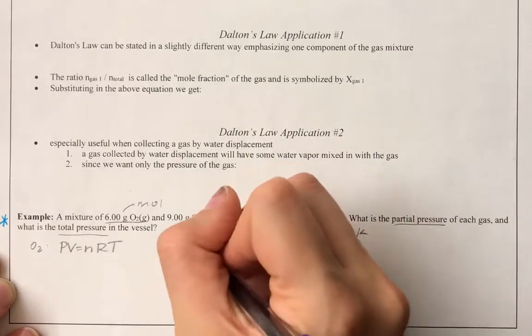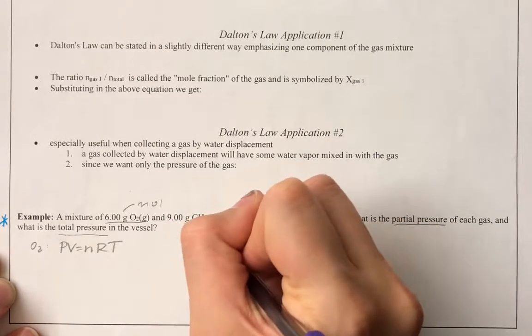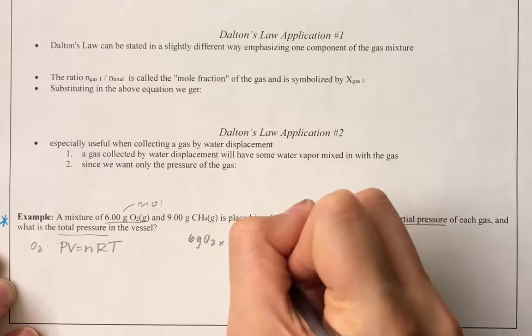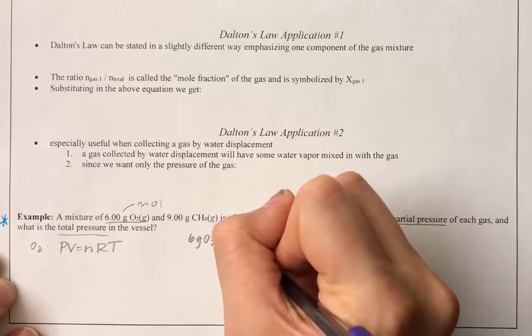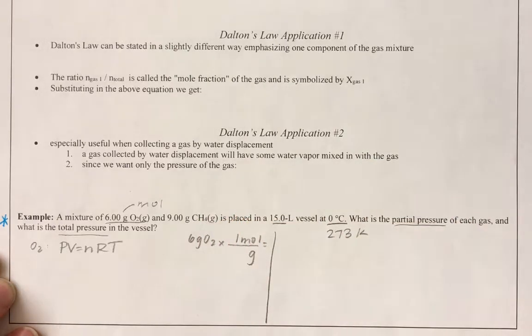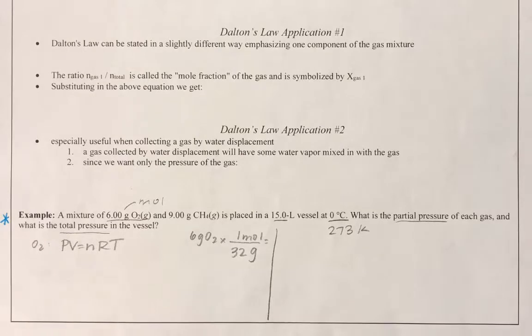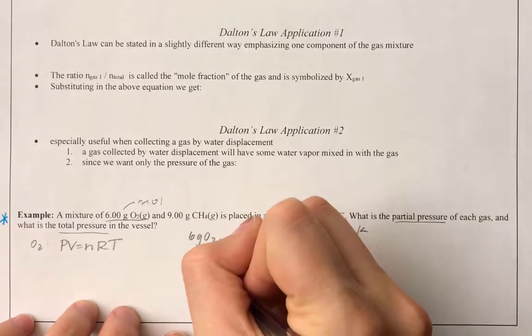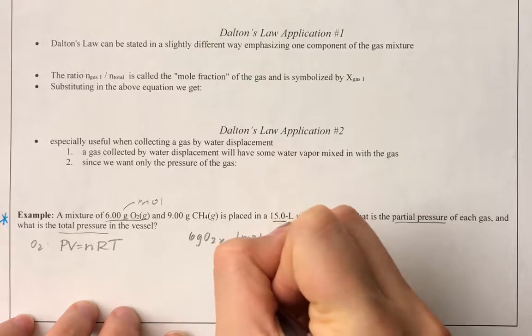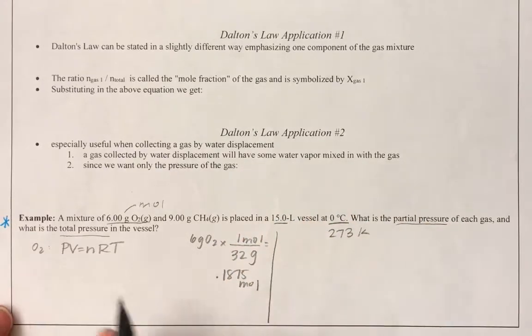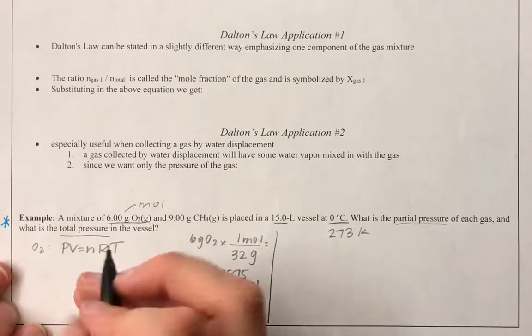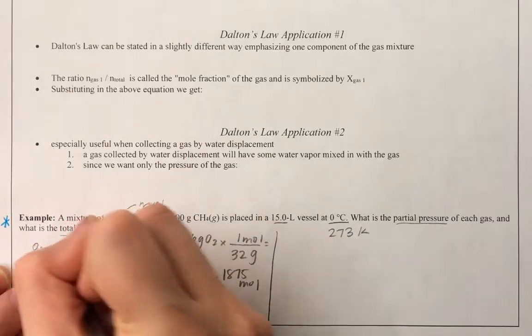So what I'm going to do over here is figure out how many moles 6 grams of O2 gas is. Now, notice it's oxygen gas, which is O2, and so the molar mass of O2 is 32 grams. So I'm going to do 6 divided by 32, and that's going to give me 0.1875 moles.